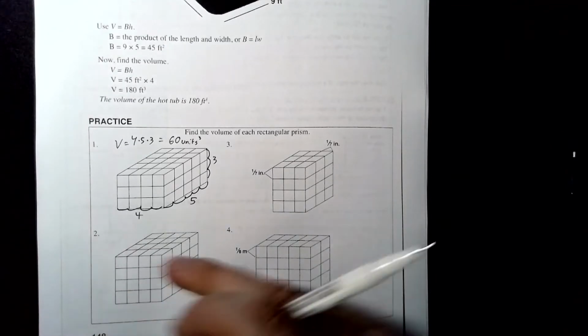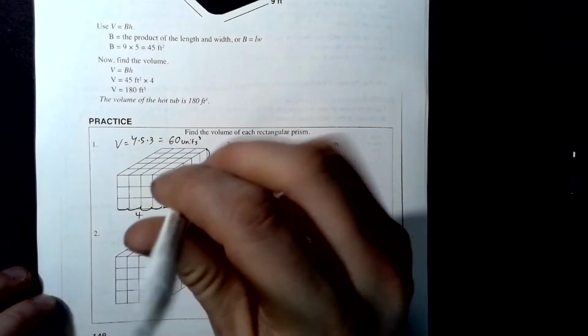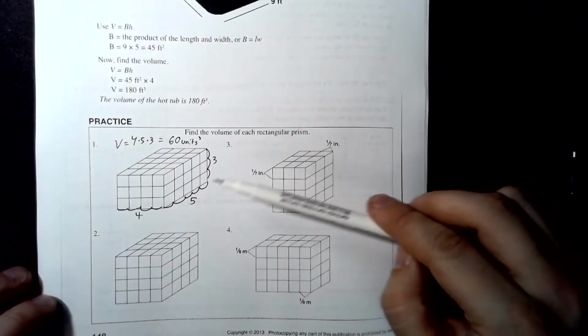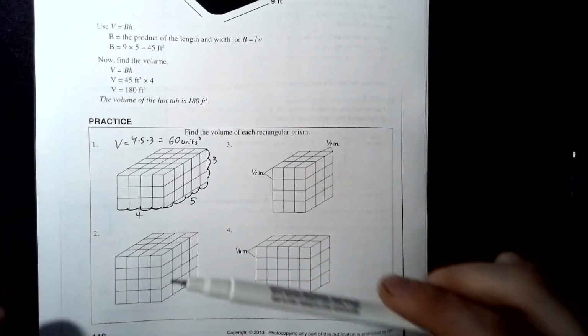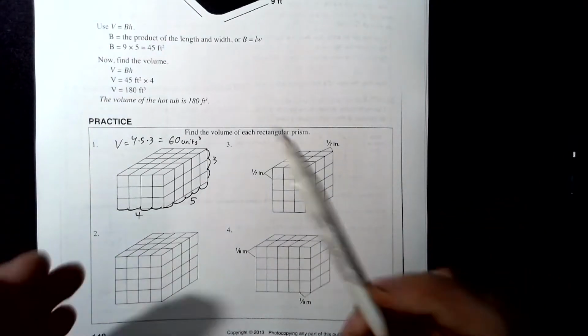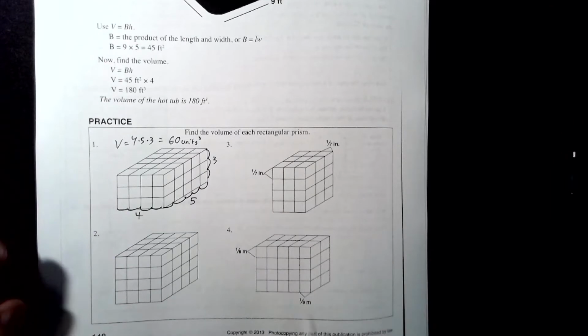Because if those are 60 miles, this problem is going to be rather impossible, having cubes that are a mile high stacked on top of each other. If it is inches, centimeters, feet, that's a bit more doable.